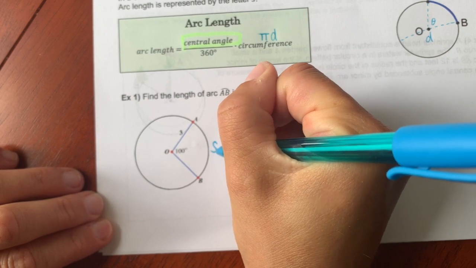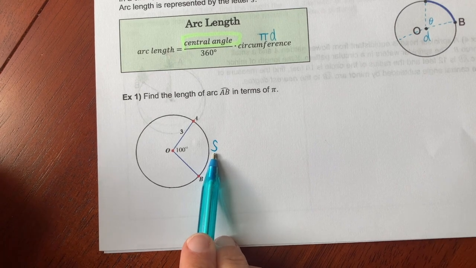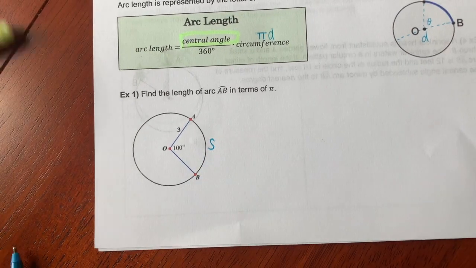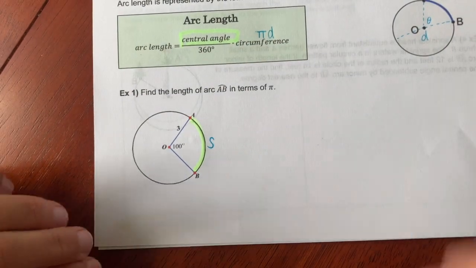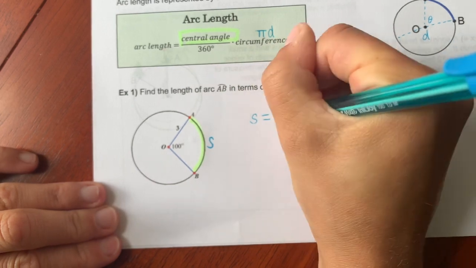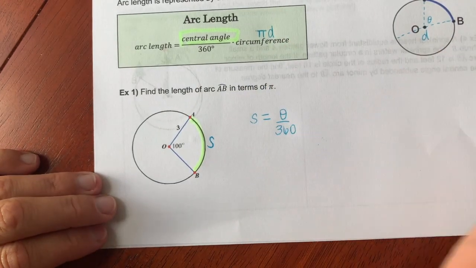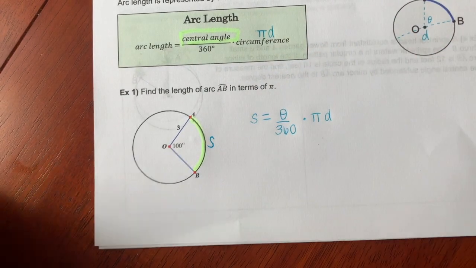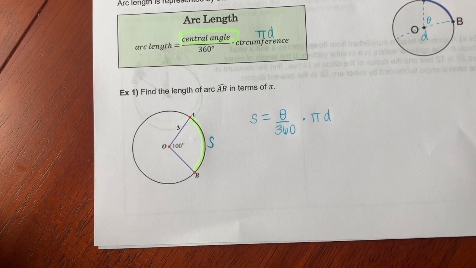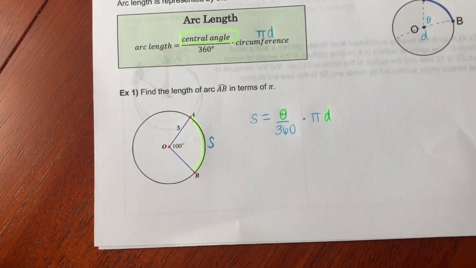I'm going to use S instead of an X to represent my unknown, because that represents our arc length. This arc length is going to be equal to our central angle over 360, an angle out of the 360 degrees of the circle, times the circumference, which is pi times your diameter. The only two pieces we substitute are that central angle and our diameter.